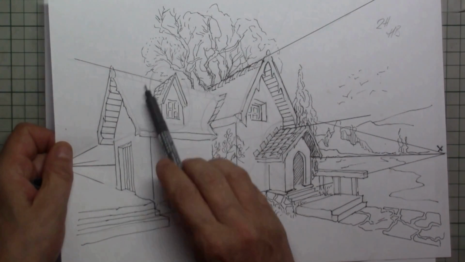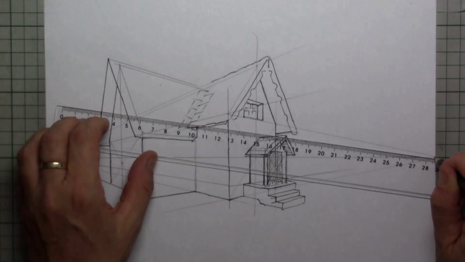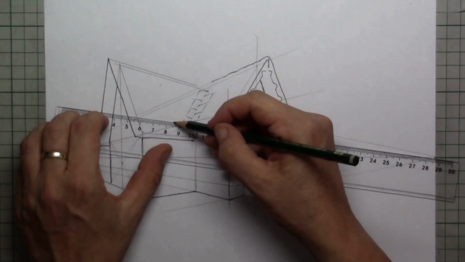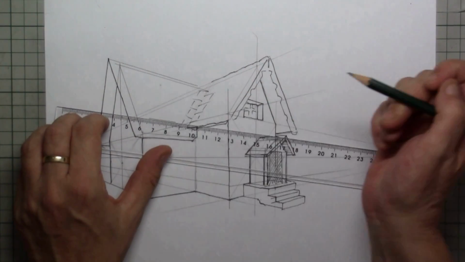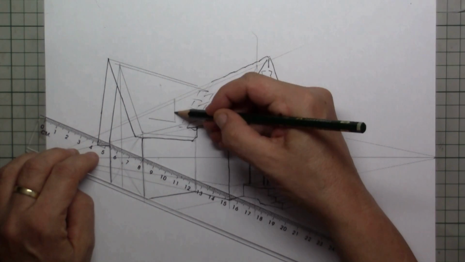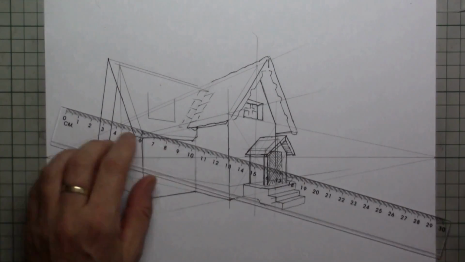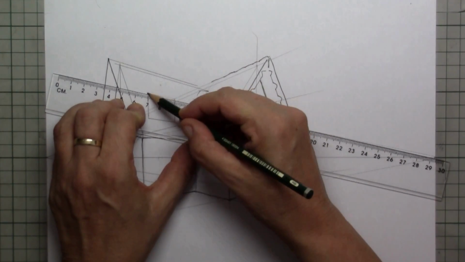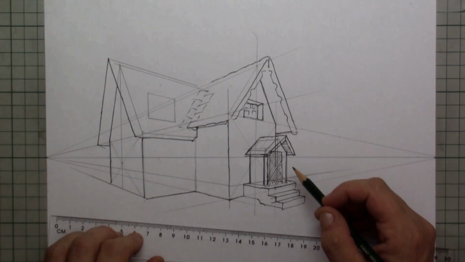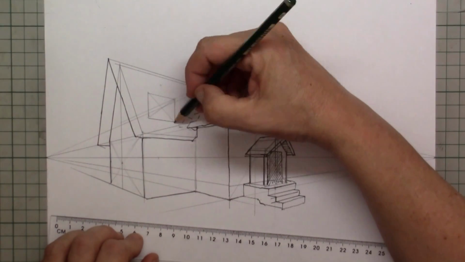Okay, now the dormer. This can be very tricky. So first I put in the lowest line and then the two vertical lines. Again I connect this, and this is actually the hole in the roof where the dormer will be built up from.